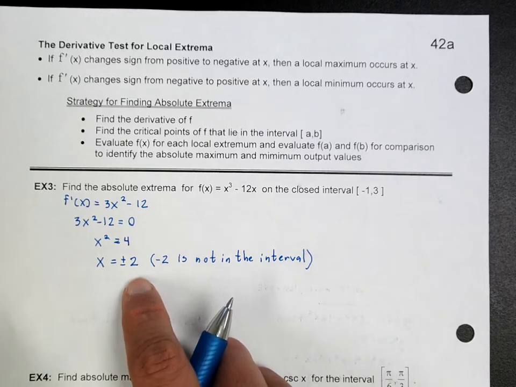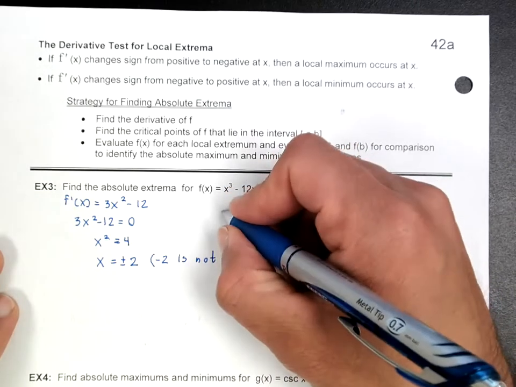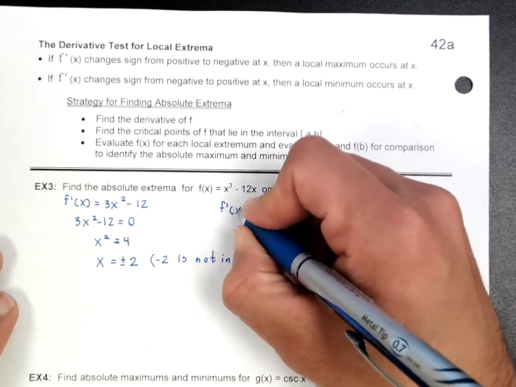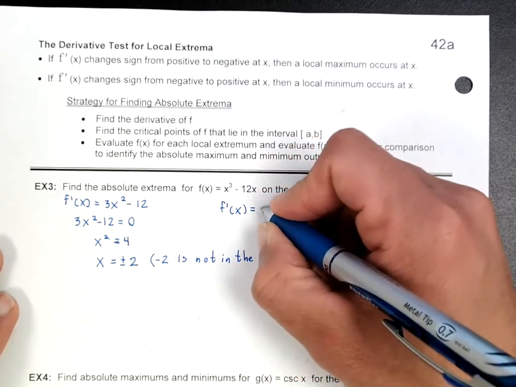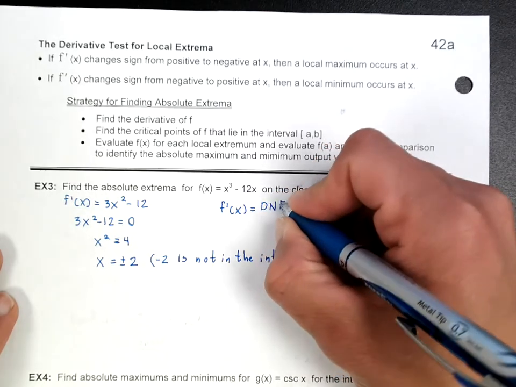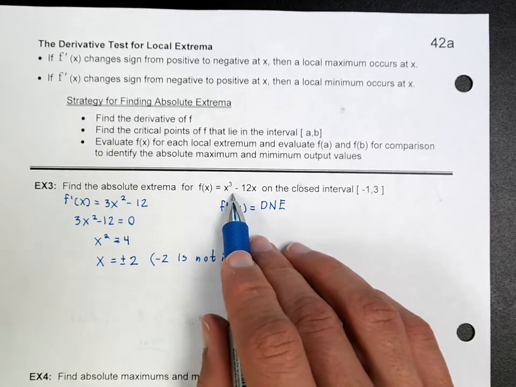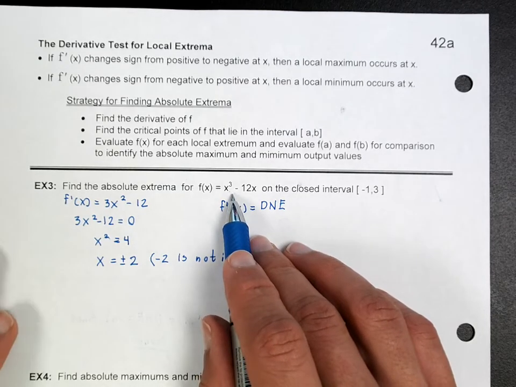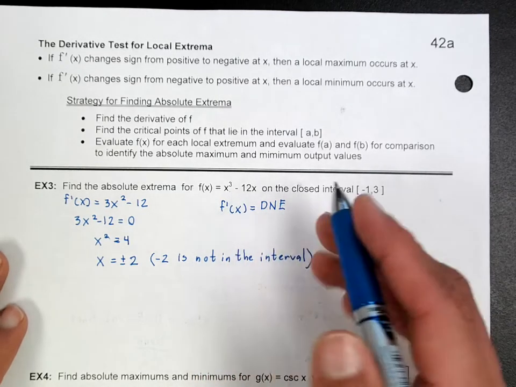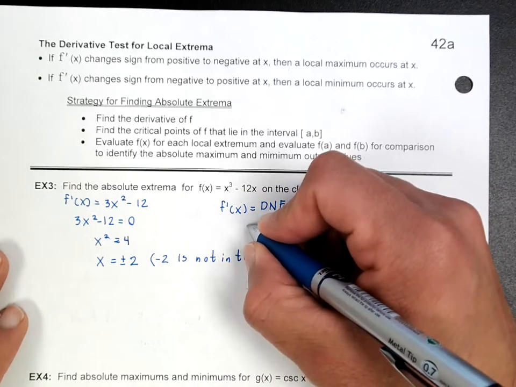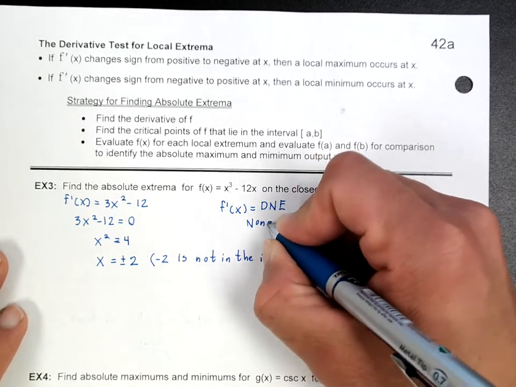So now the other thing that I'm going to do is try to figure out where my derivative is undefined. All right, you can look at this one and think, is there any cusp, sharp points, or vertical tangent lines, and there's none. So this is none. The derivative is defined everywhere.